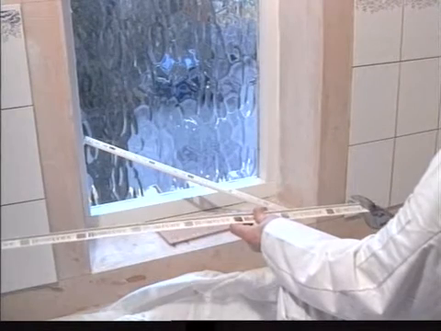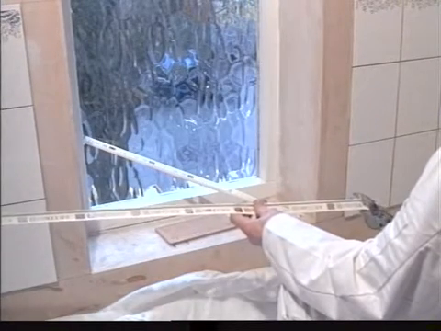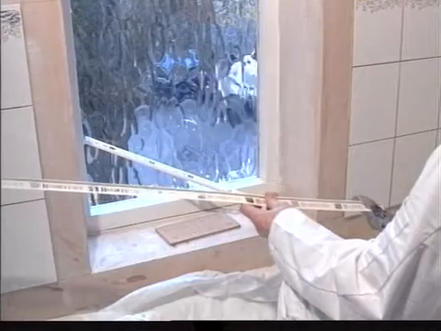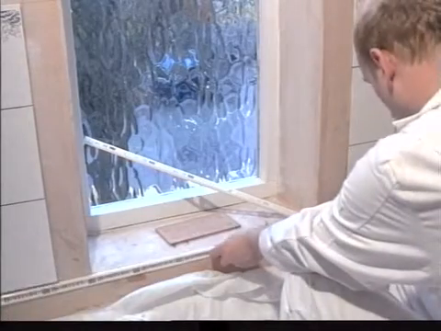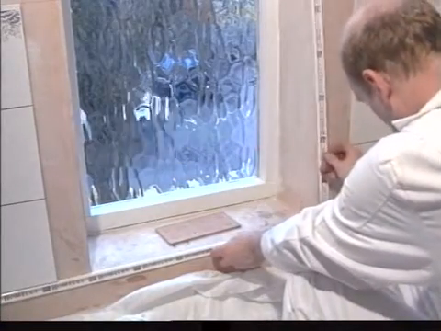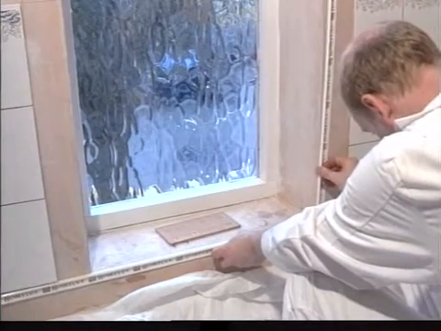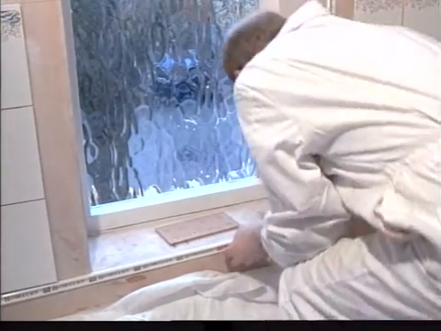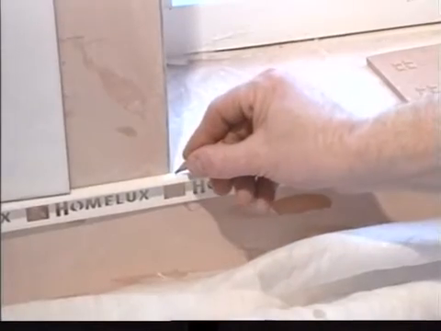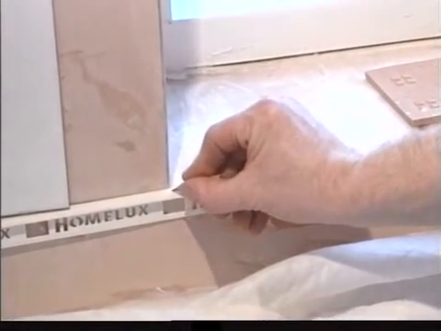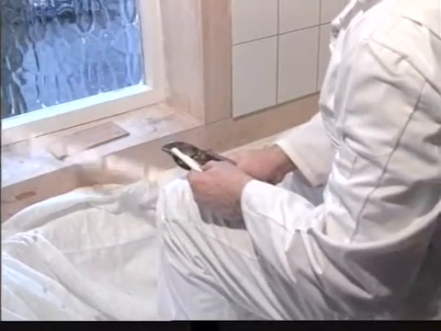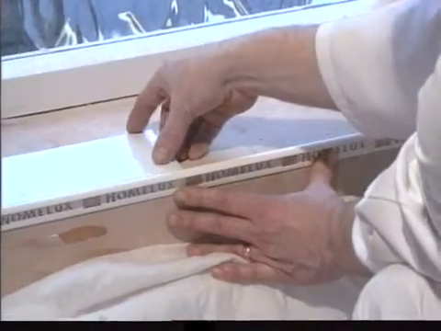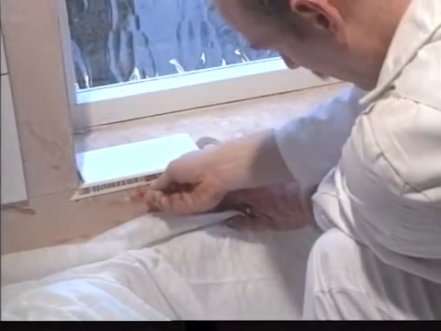On another piece of trim, cut another 45-degree angle. Place this against the window profile to determine the position and length. Mark the other 45 degrees and cut. Remember to allow for the tile thickness. Place a tile on the windowsill and mark the position of the trim.